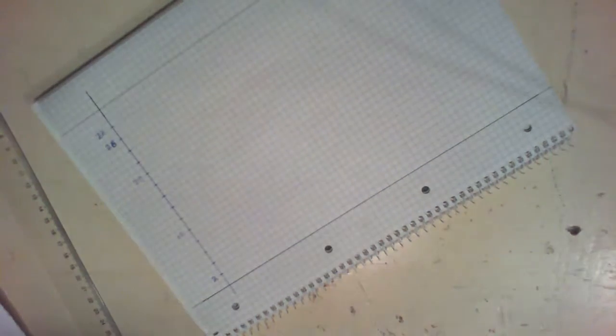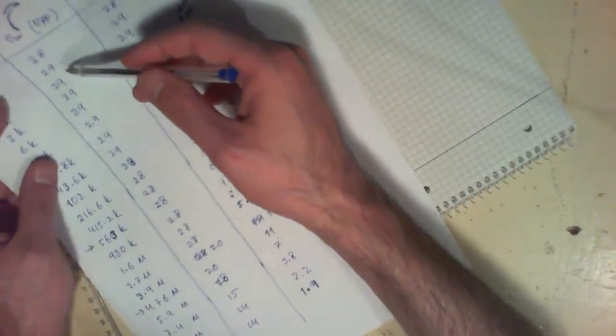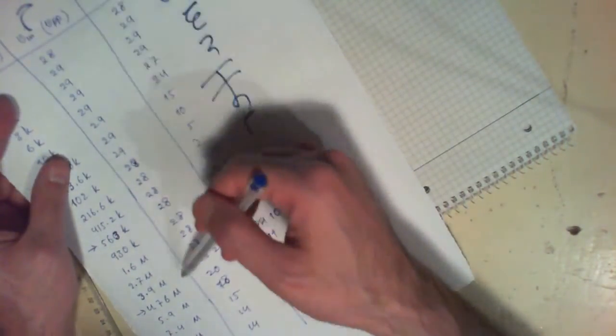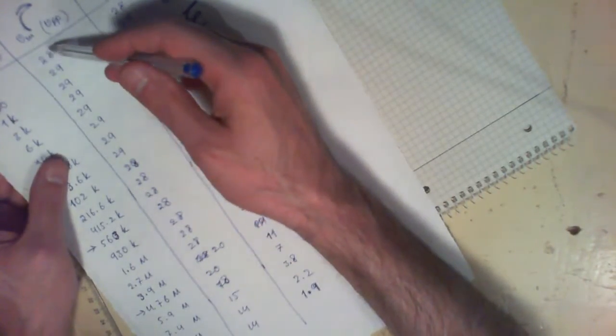What you see is we have a problem down here: my input voltage is actually changing because of the problems that my function generator has.